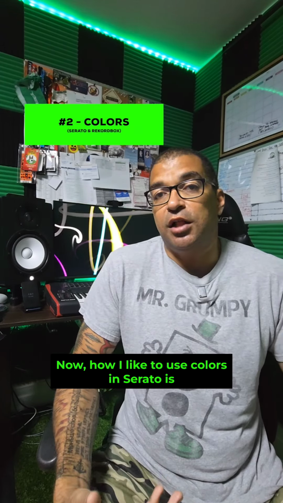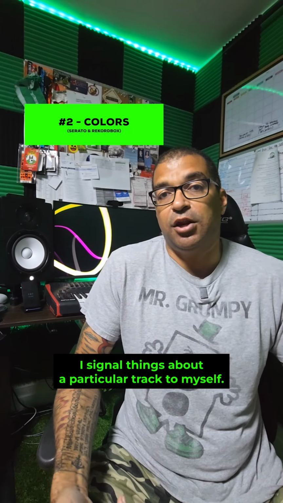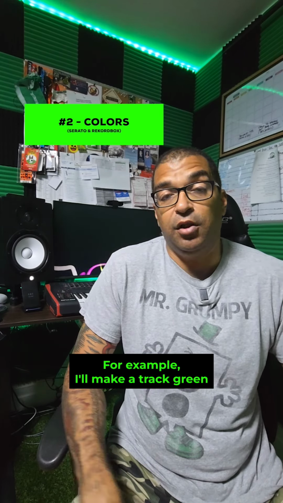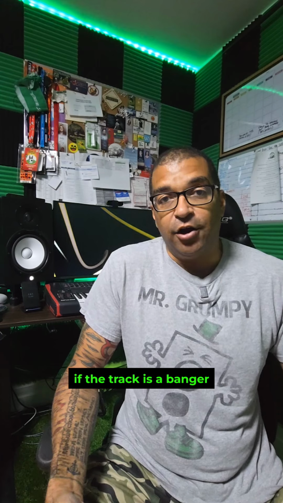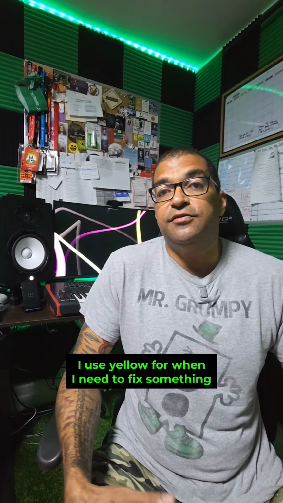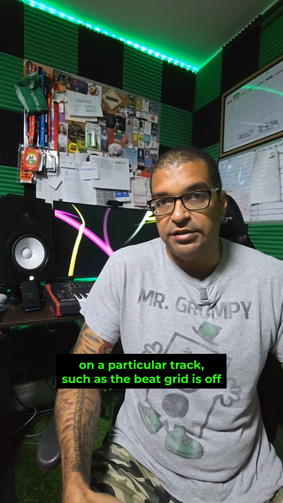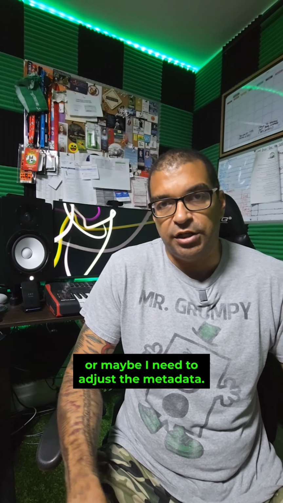Now how I like to use colors in Serato is I signal things about a particular track to myself. For example, I'll make a track green if the track is a banger or if it's something that I really like or should be playing. I use yellow when I need to fix something on a particular track, such as the beat grid is off or maybe I need to adjust the metadata.